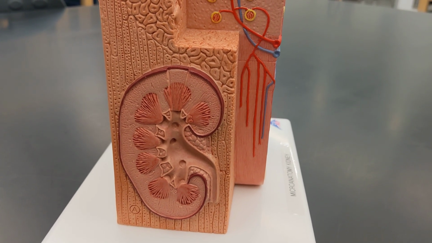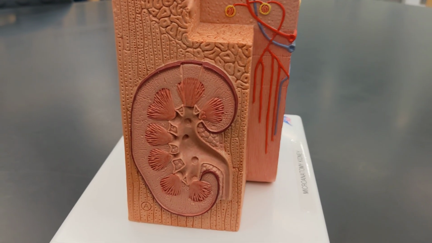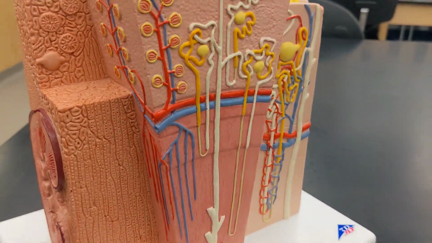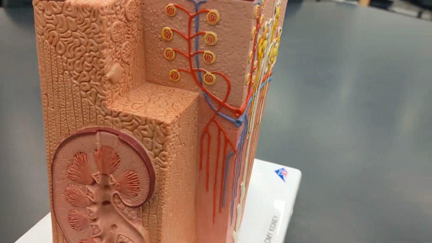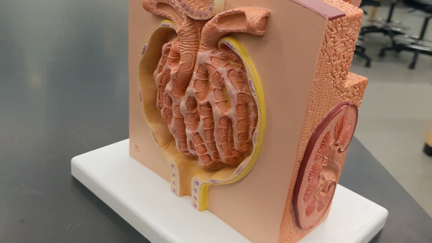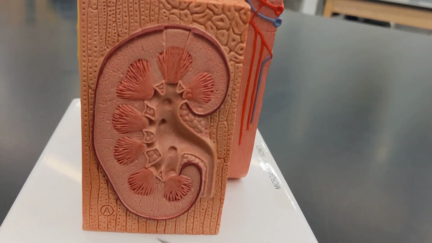Hey guys, in this video we're going to walk through a kidney model where we can see the macroanatomy. We can see a section through the side of the kidney, and we can also zoom all the way in to the renal corpuscle over here. Let's start with the macroanatomy, the gross anatomy.